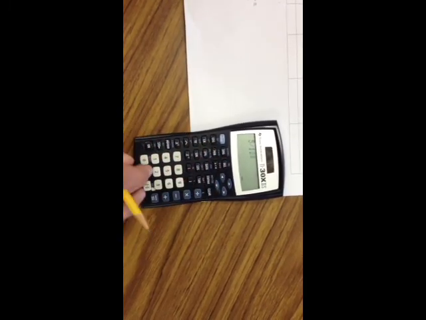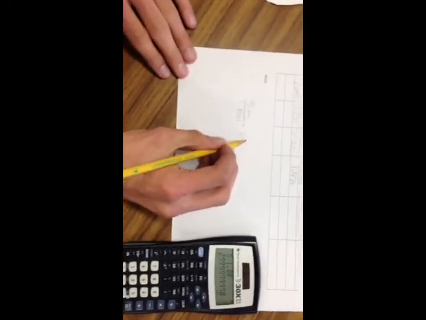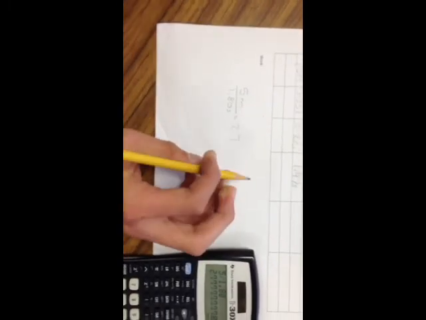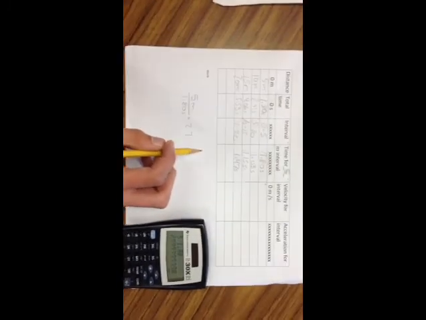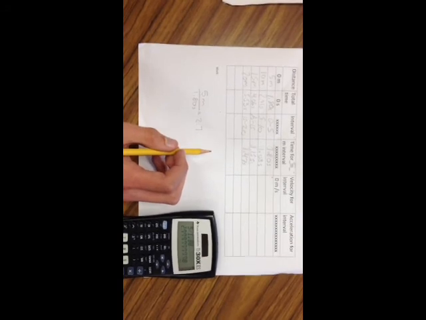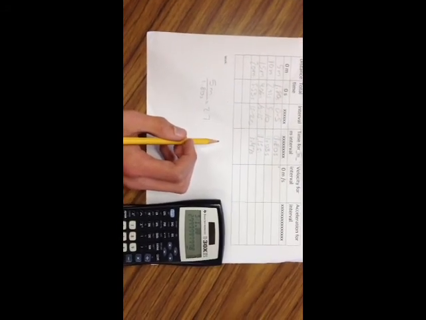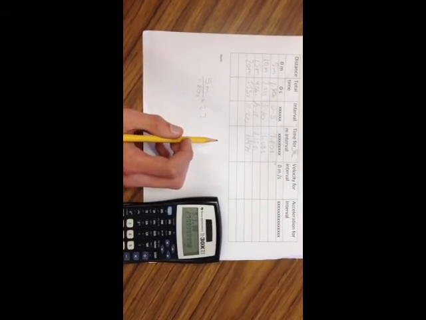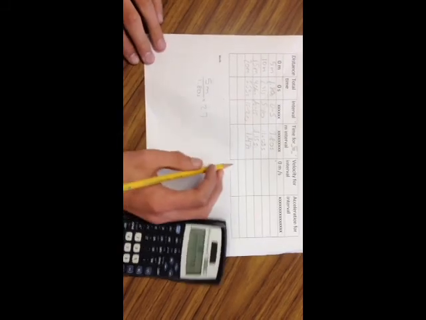That is 2.77, and this demonstrates an increase in velocity because Joe had a velocity of 0 meters per second at the start.